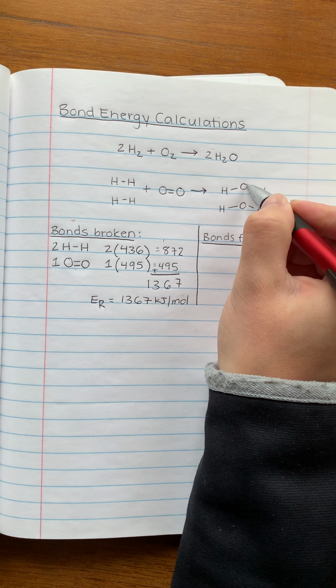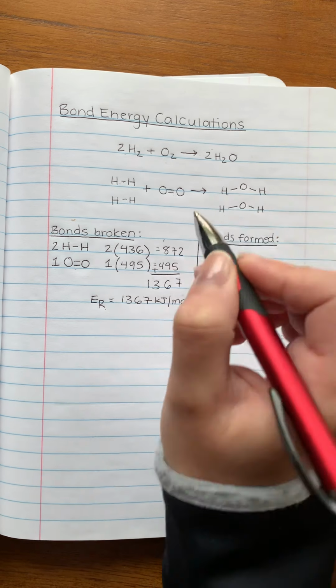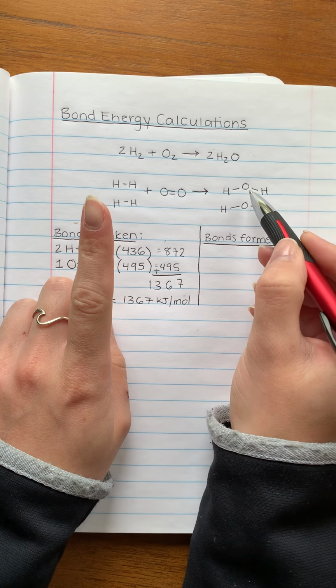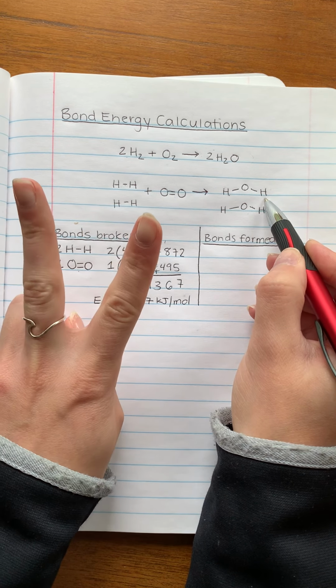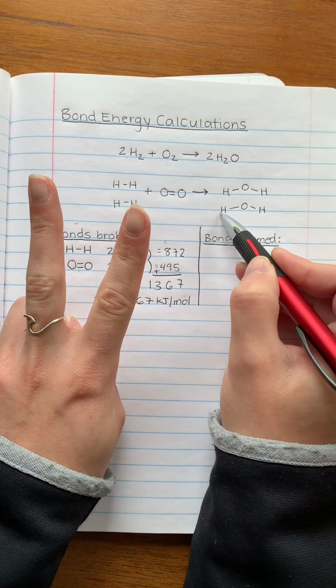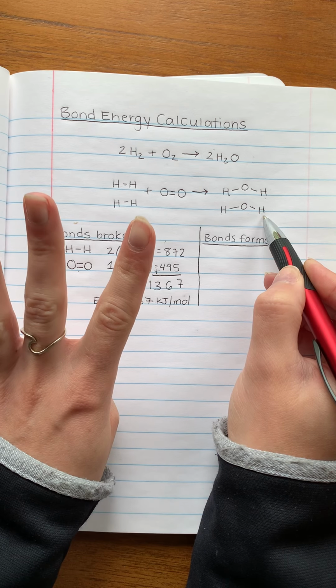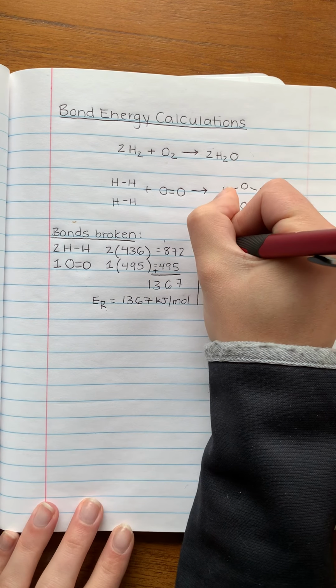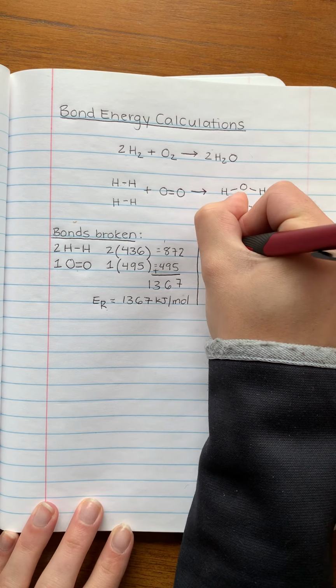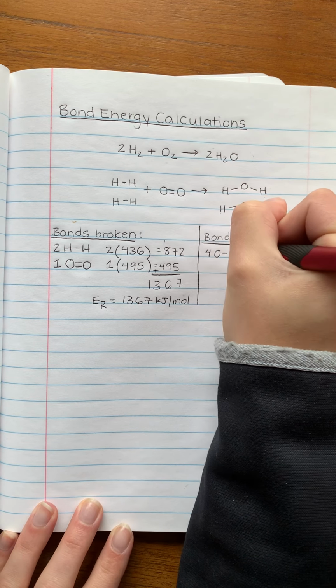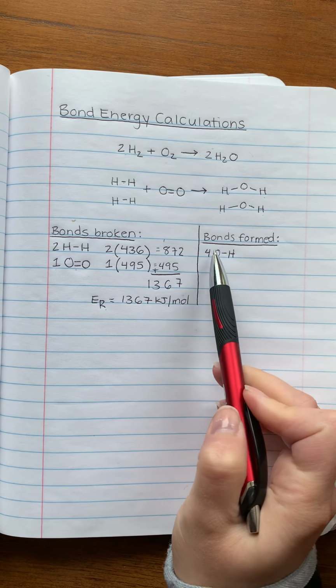So here I'm going to start with my oxygen. I'm going to go OH. Okay, there's one OH bond. We have another over here, that's 2. And then we have 3 OH, 4 OH. So we have 4 OH bonds to account for here. I could have said 4 HO bonds as well.